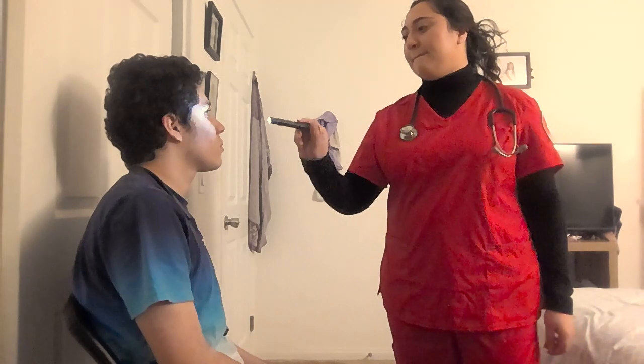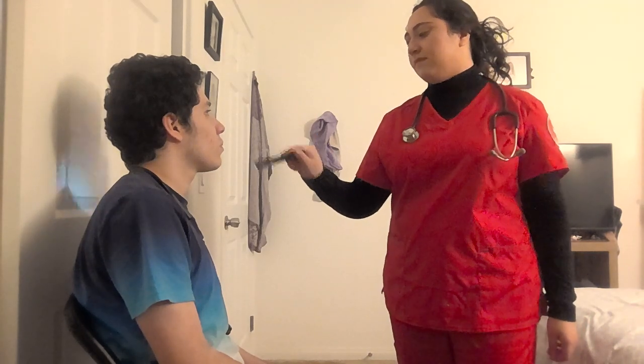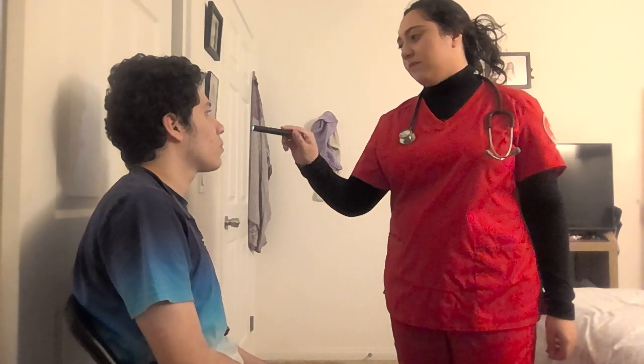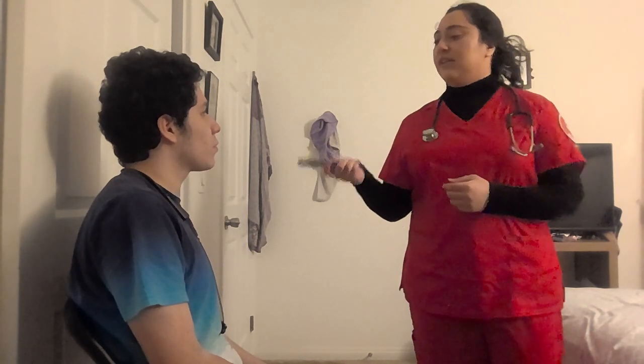Pupil size is 3 millimeters, equal bilaterally. I'm just going to shine this light into your eyes really quick, okay? Pupils are equal, round, reactive to light, both direct and consensual with accommodation. Speech is clear. Crude hearing is intact.